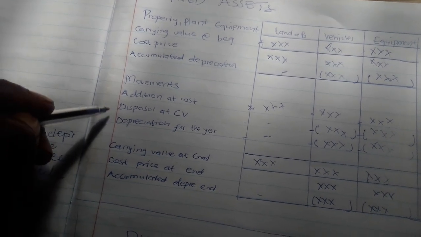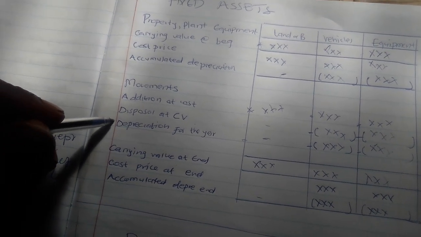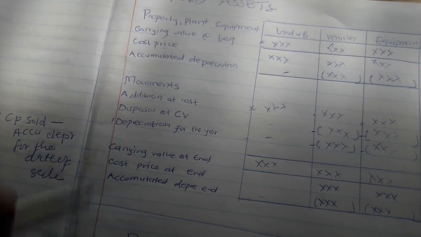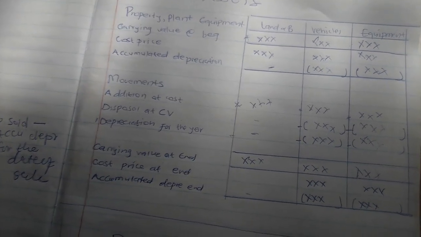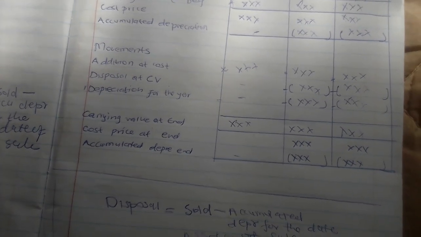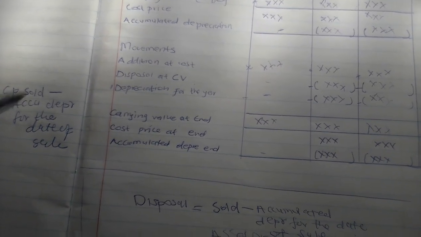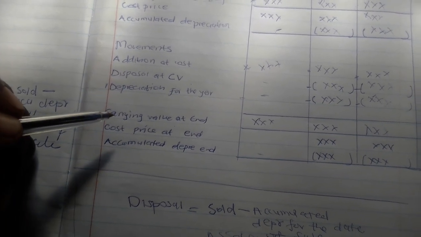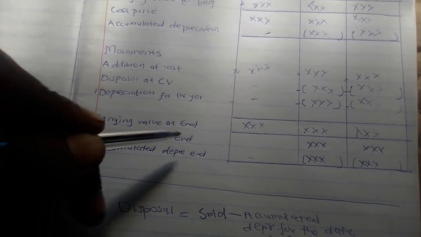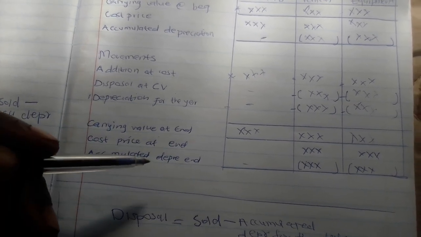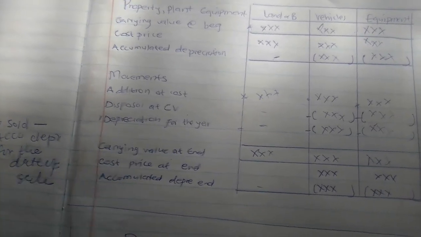So then we are finished with the second part of our fixed asset. Then we move to the last part of our fixed asset, which consists of carrying value at the end, cost price at the end, and accumulated depreciation at the end.